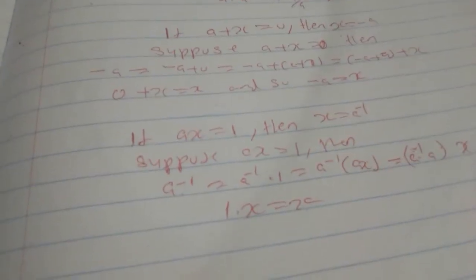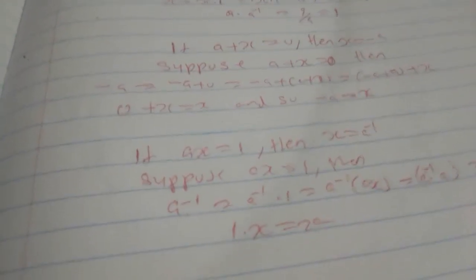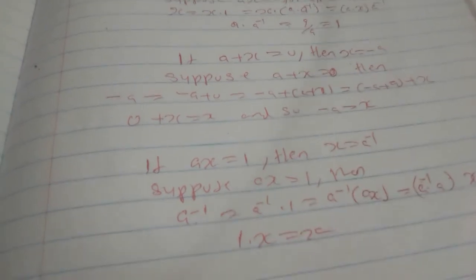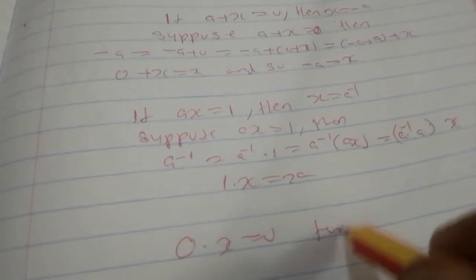So you can go to another one, and that one you can see. We can go and prove this one: 0 times x equals 0 for every x.